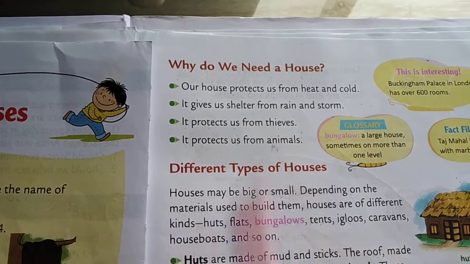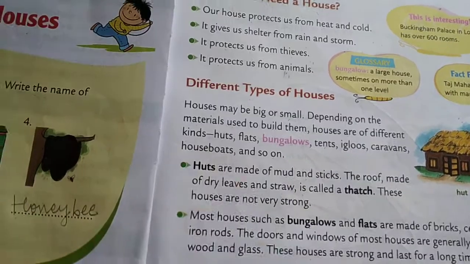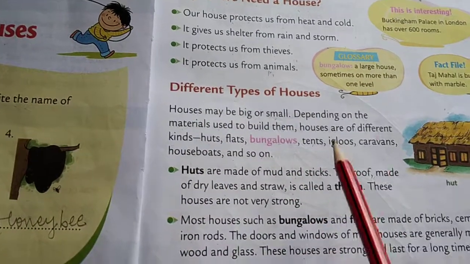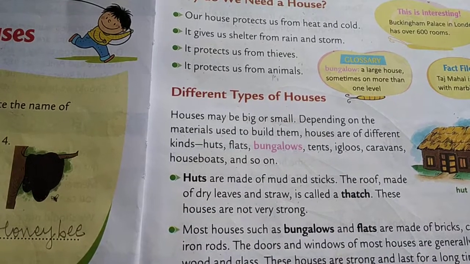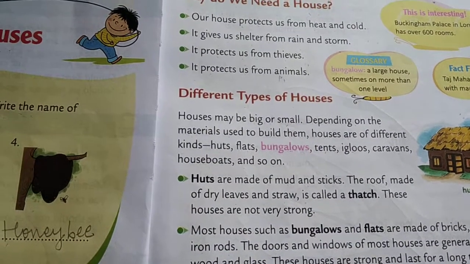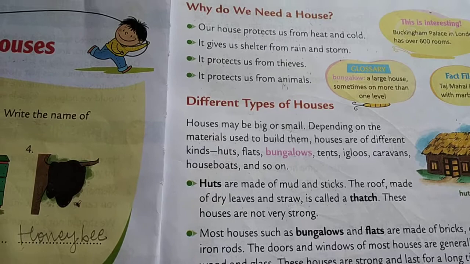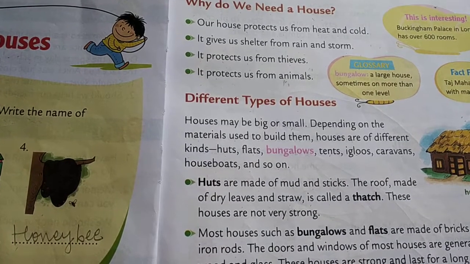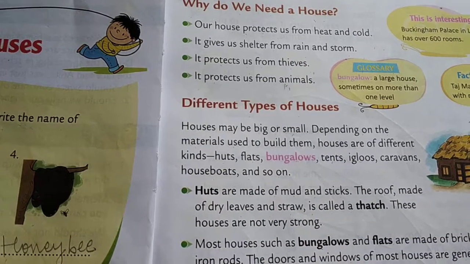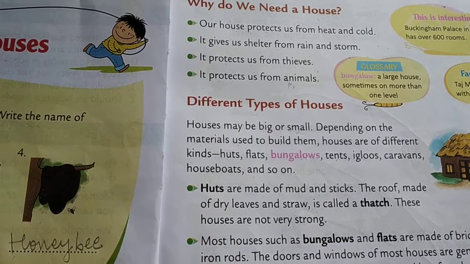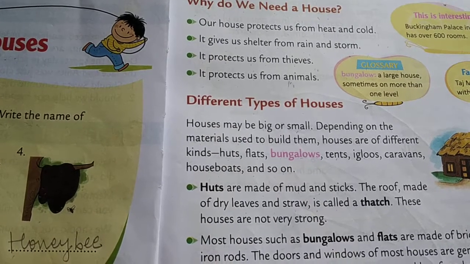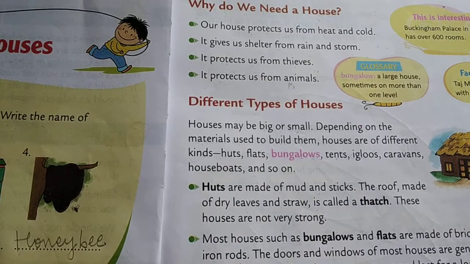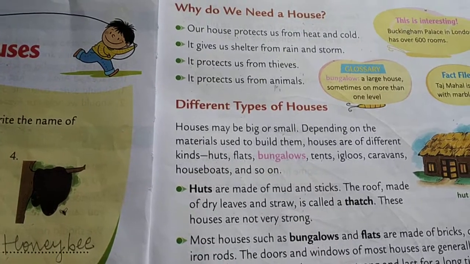Okay students, so next is different types of houses. In our surroundings there are different types of houses. Some people are living in bungalows, some are living in flats, some are living in huts. Some people have a small house and some people have a big house.